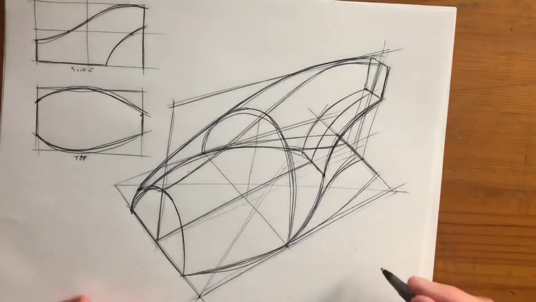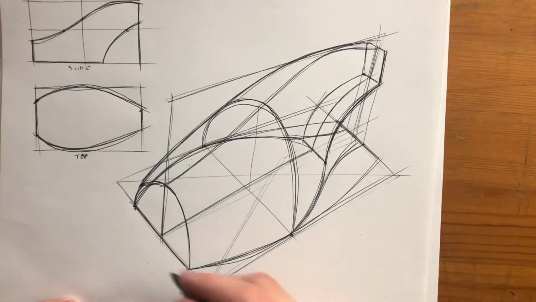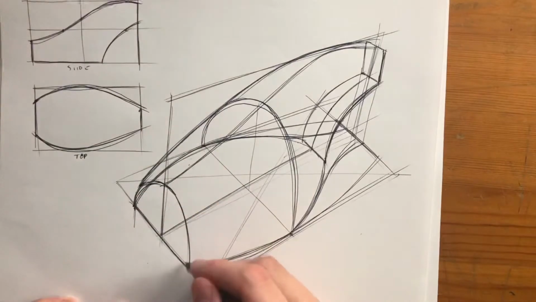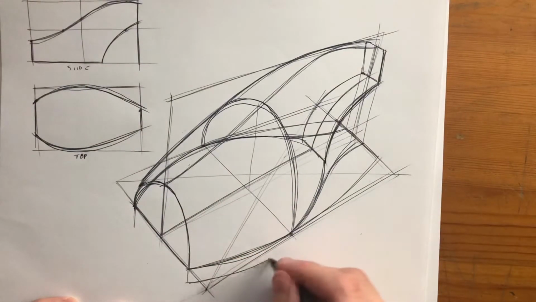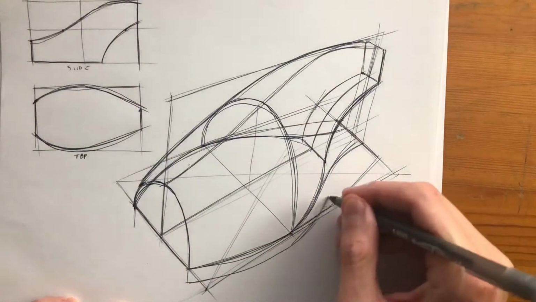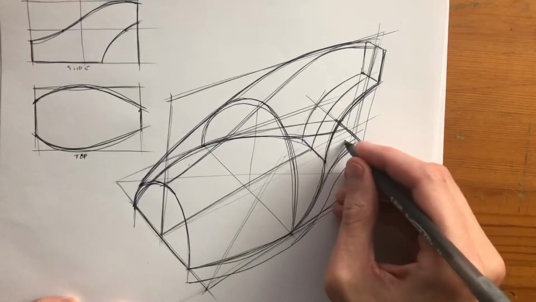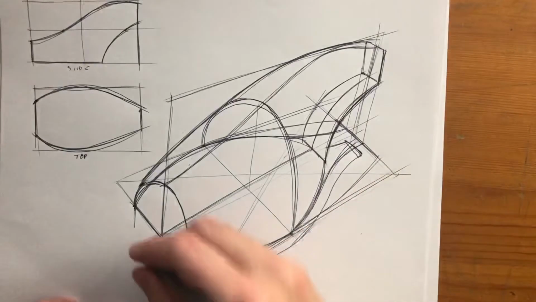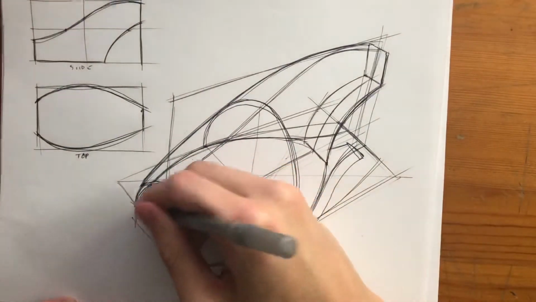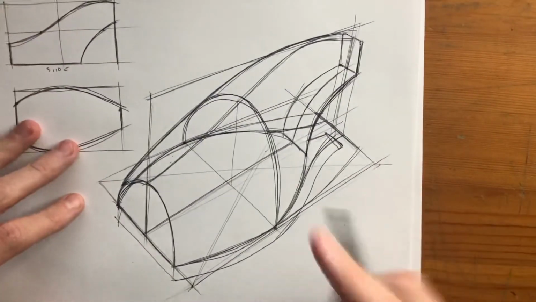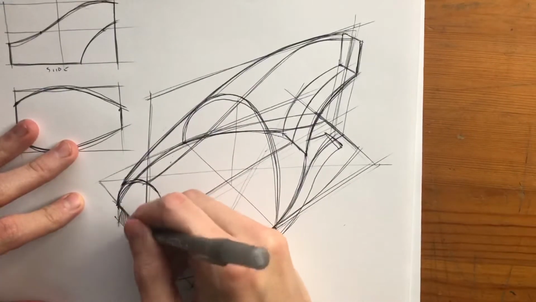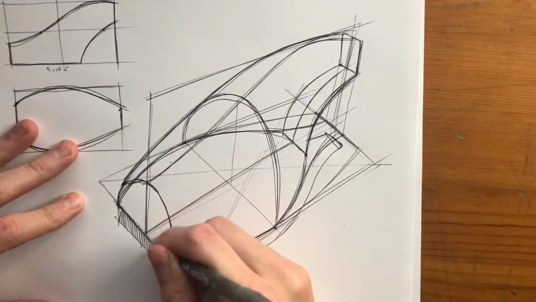That's the new drop shadow, as it were. Actually, maybe we'll draw in a drop shadow just to give it a little bit of something to sit on. So there we go. I can hatch in a nice drop shadow.